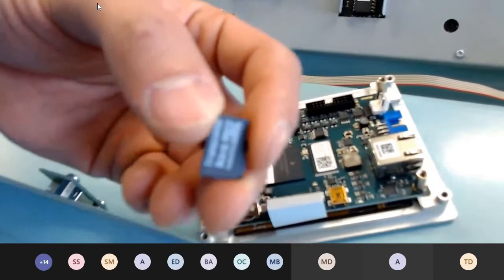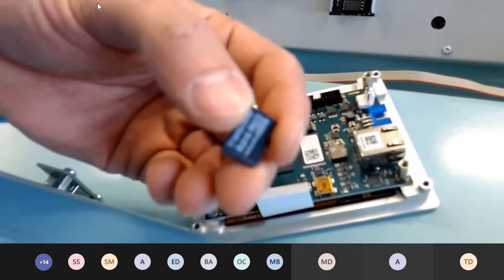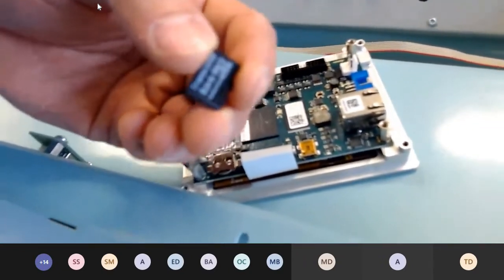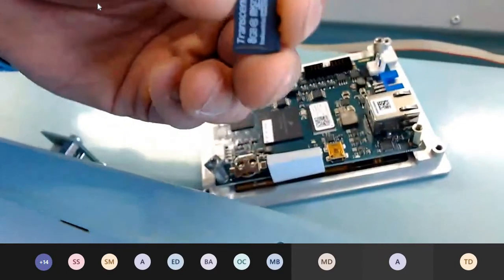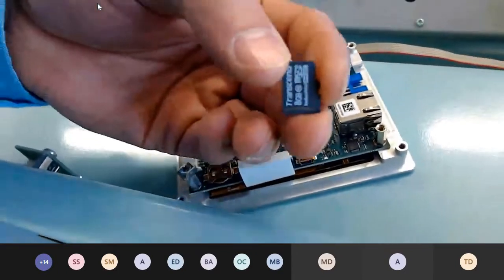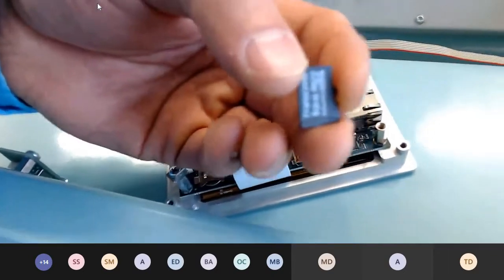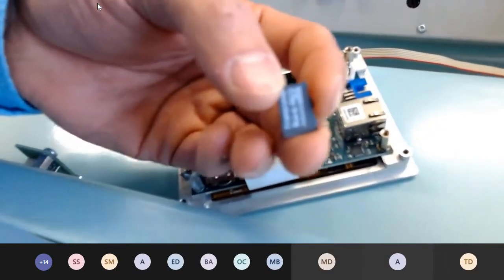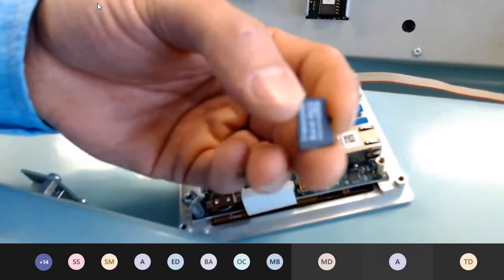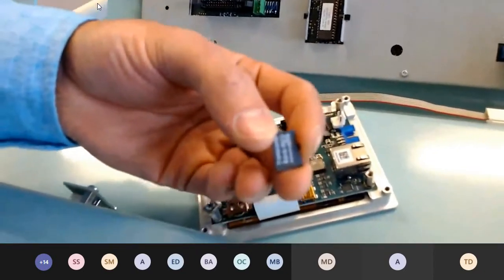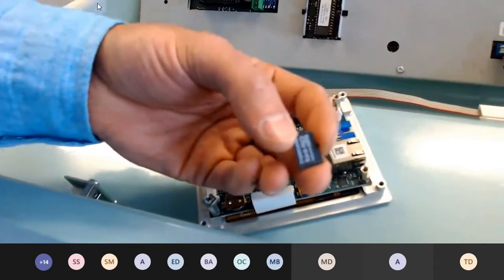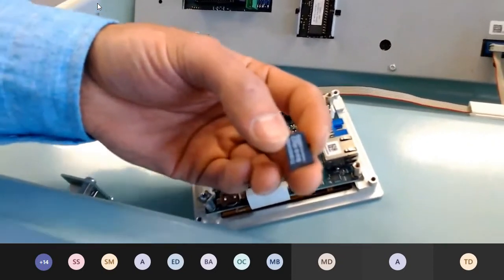That's very important. You cannot clear the inside of the SD card with a Windows PC computer. You have to clear this one with the Linux template. It's very important. If you don't have Linux, please order it.